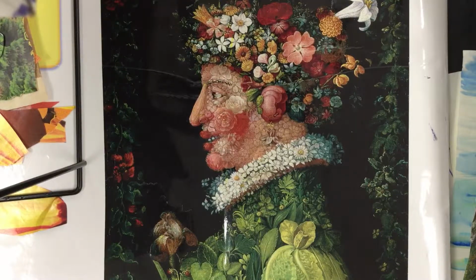Giuseppe Arcimboldo lived right after the time Leonardo died. He was born in 1526, and Leonardo had died in 1519. And so the style of art during that Renaissance period was slightly changing. During the time Giuseppe lived, it was the age of exploration, and the kings and queens and emperors were sending ships to new countries and exploring new lands.